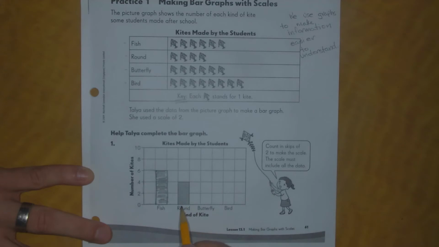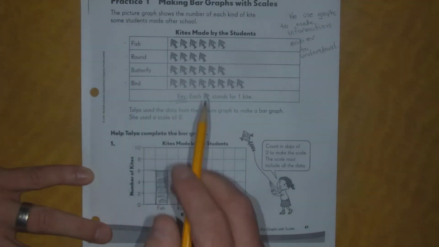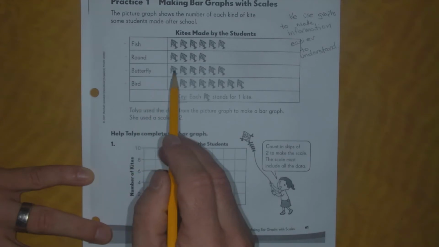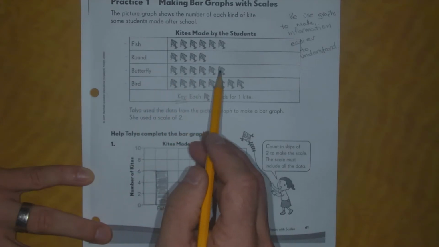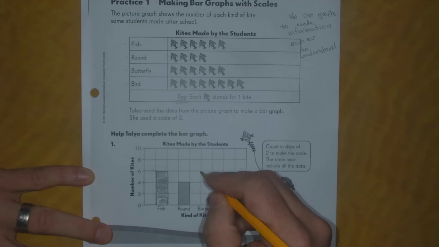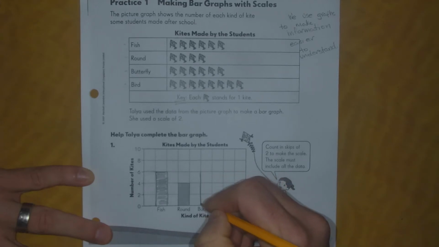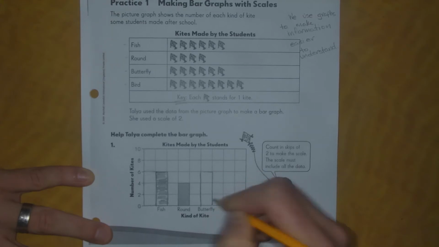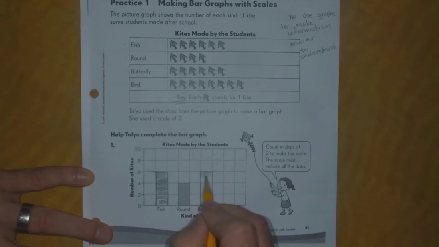Round kites are already recorded for us. There were 4. 1, 2, 3, 4. Butterfly kites, there were 1, 2, 3, 4, 5, 6 again. And so I'll take my bar and I'll go 6 up for butterflies, and then I'll color that one in.